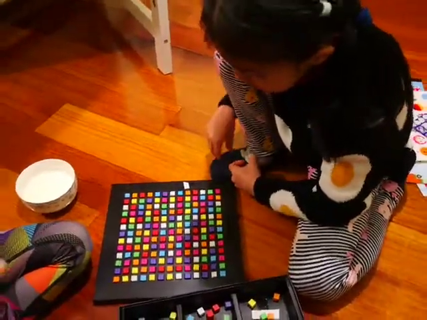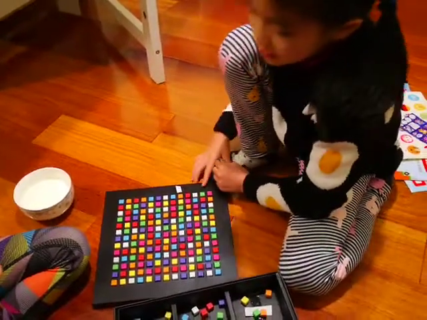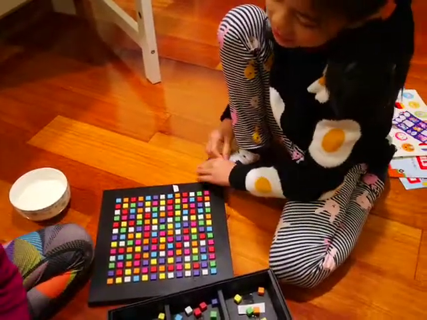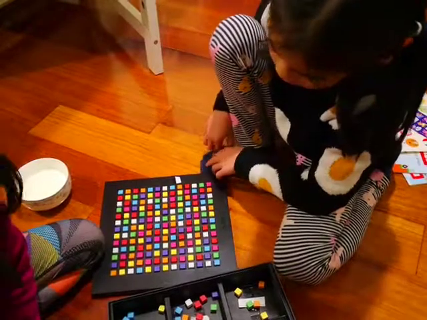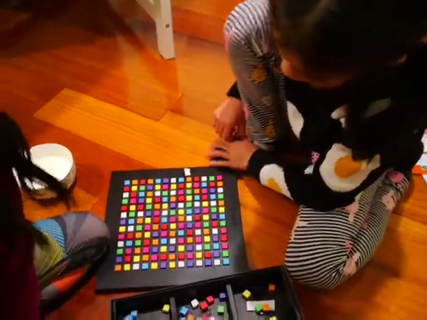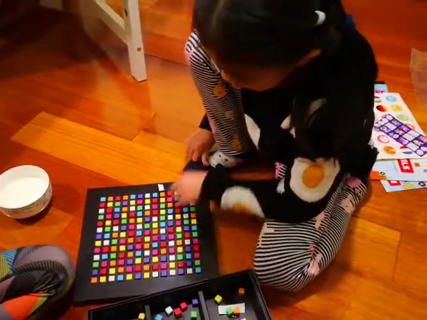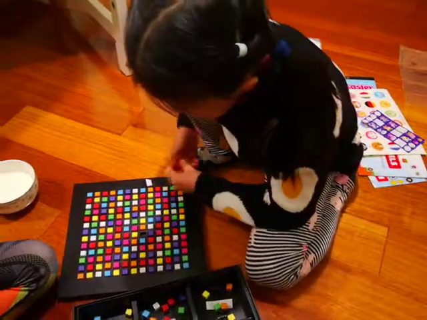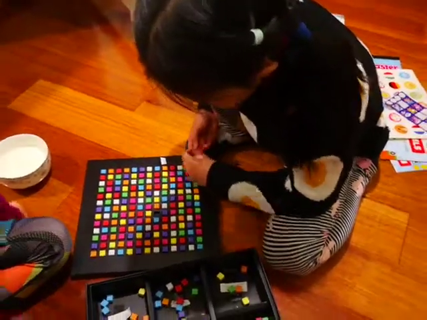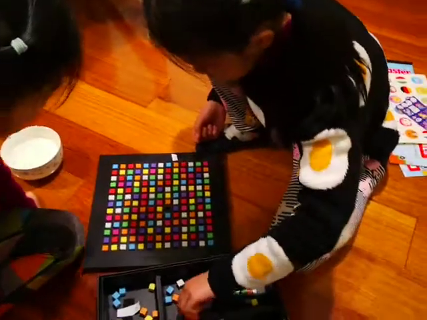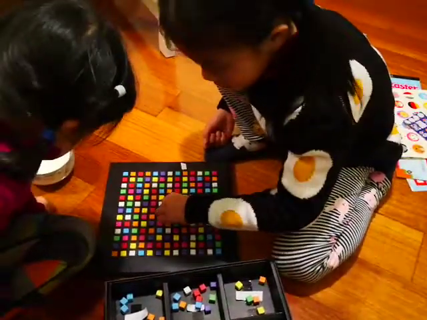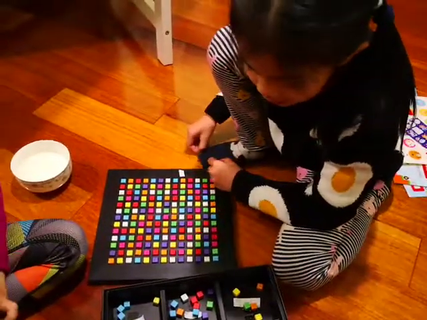Daddy, look. Diagonals. The ones diagonal are not the same color, right? Are you sure about this? Okay, I'm still working on it. So it hasn't been fully achieved, right? So how many colors have you used? We've used 8.